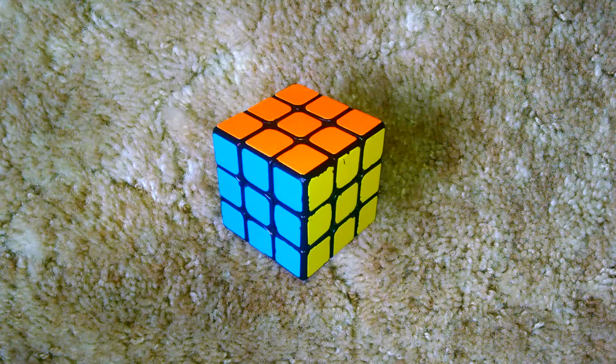So you want to learn the ZZ method for speed solving a Rubik's Cube. Good, you've come to the right place.